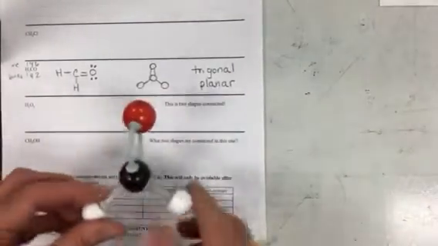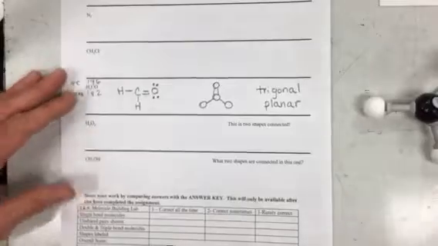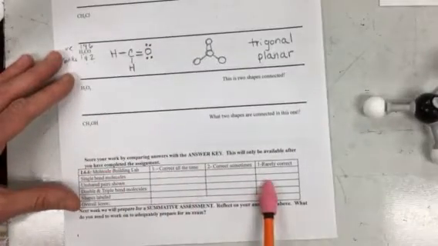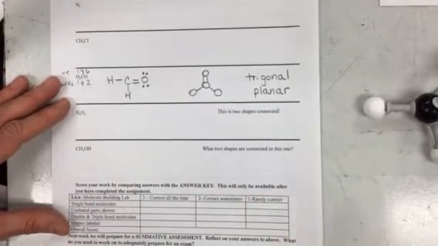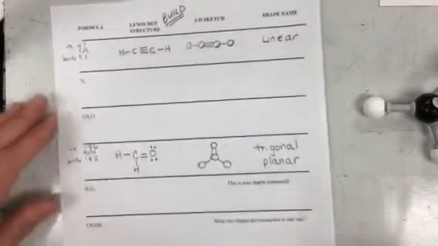All right. Good luck with the rest of it. If you want to use the key to self-correct a little bit, you can. The key is up in the front of the room. Good luck.